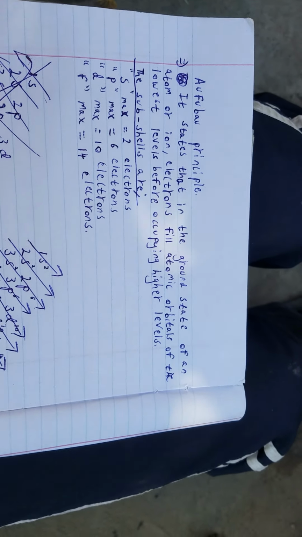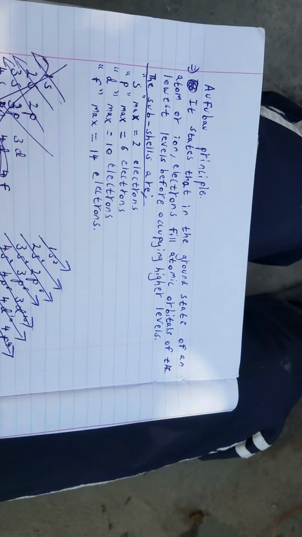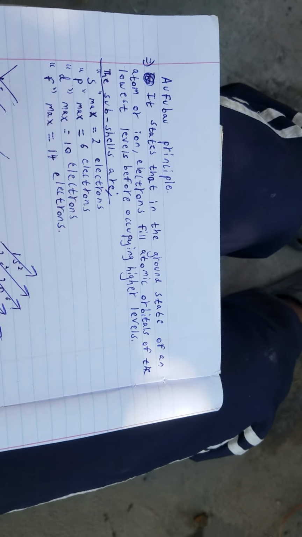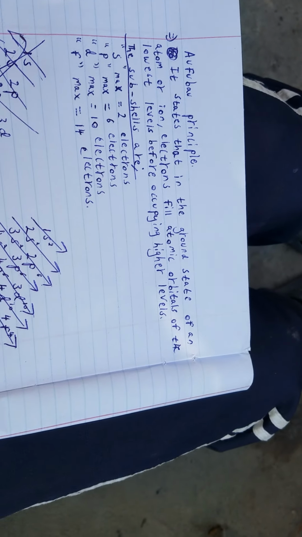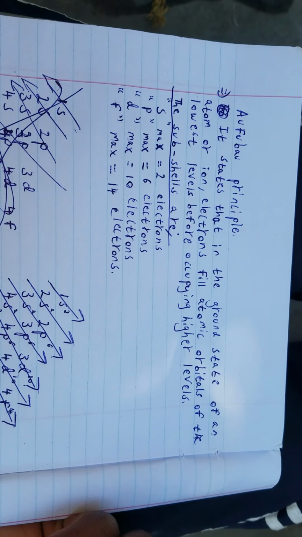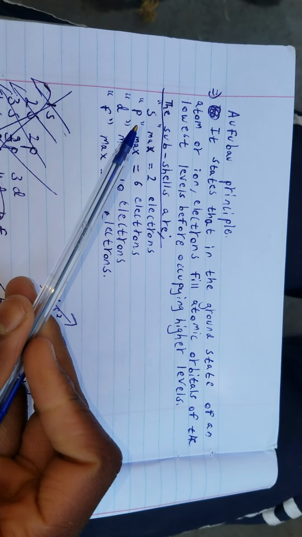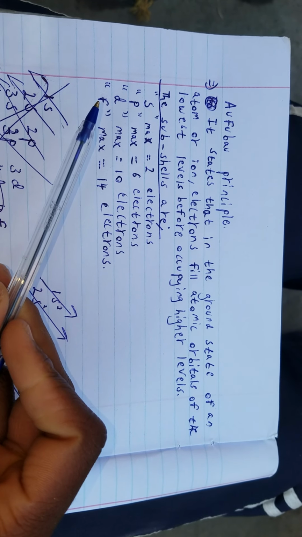So each of them has a subshell, and there are specific subshells that get filled before they go to the next one. They fill the subshells with lower energy before they go to subshells with more energy required. The first subshell to always fill is S, then followed by P, then followed by D, then followed by F.